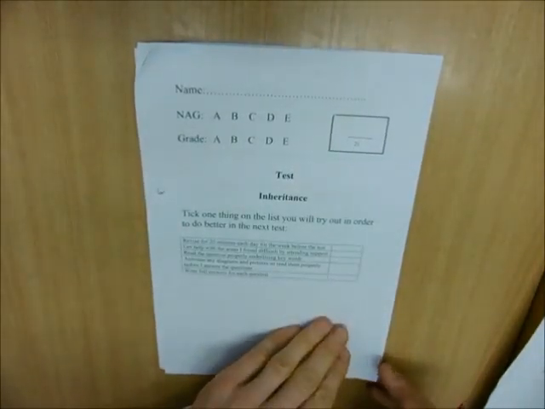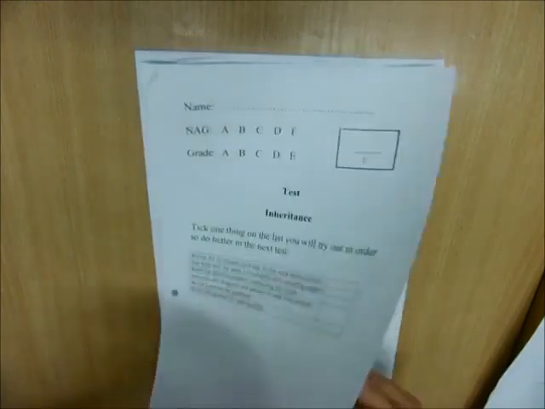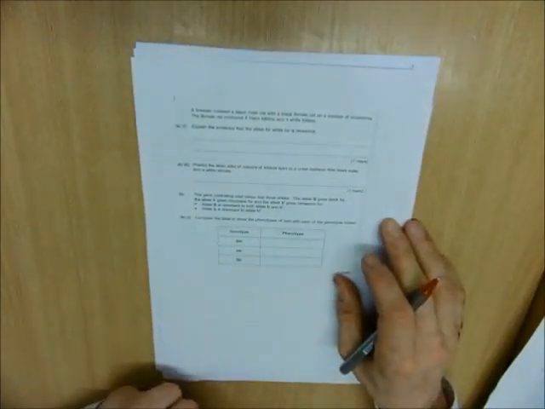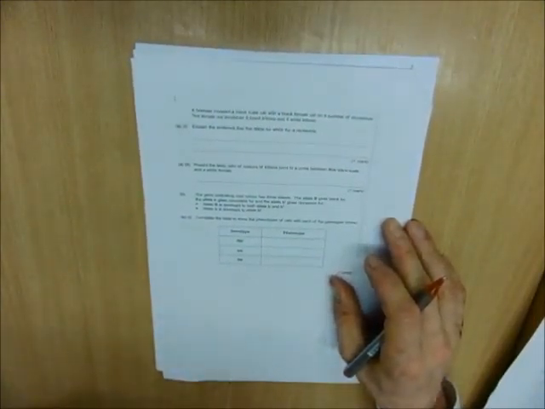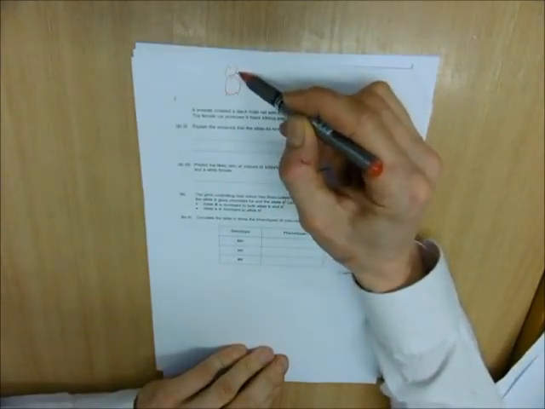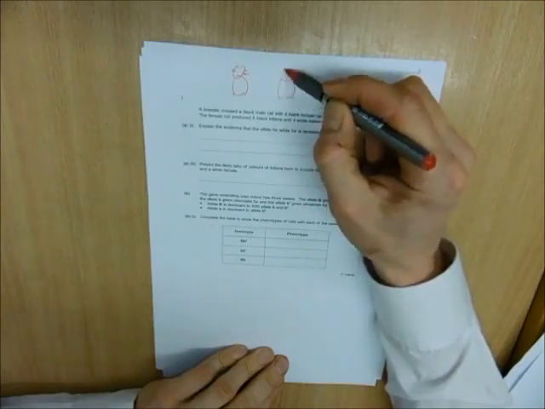Inheritance test, and this is a model answer video with some commentary. Right, genetics questions. A breeder crossed a black male cat with a black female cat. Black, there's our male cat there, and there's our female cat.